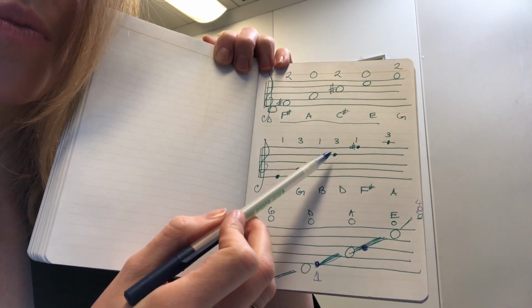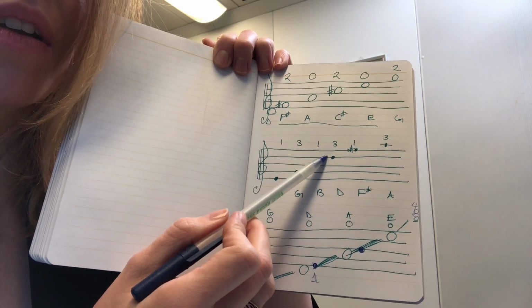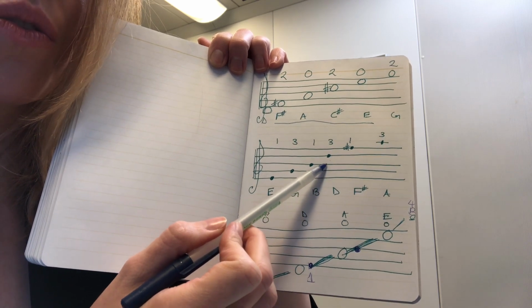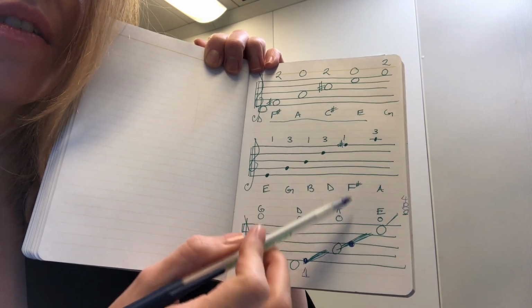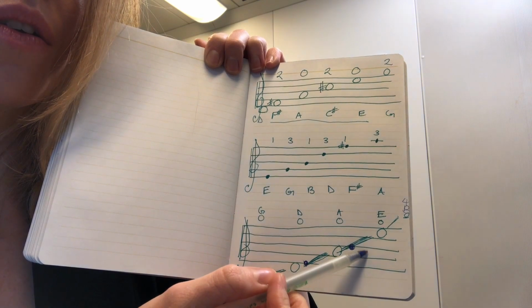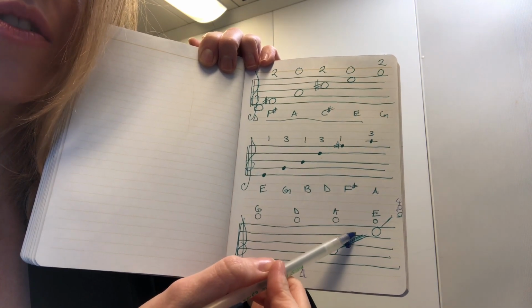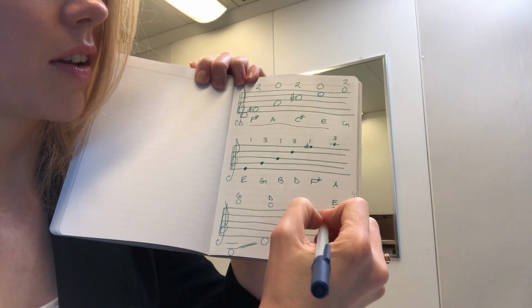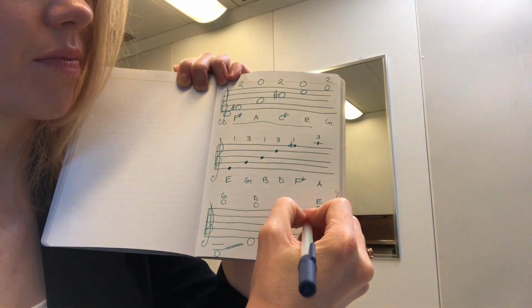But where is this one? Let's find the range. It's on the 1, 2, 3, fourth line. So it's on the A string, and it's right here. Okay.